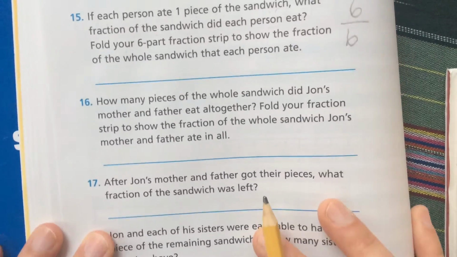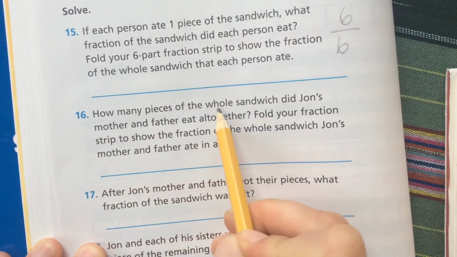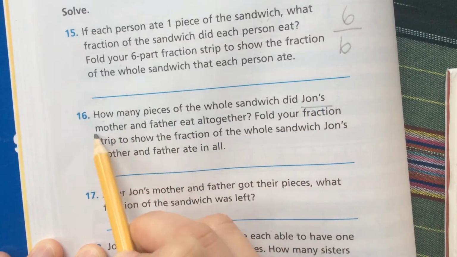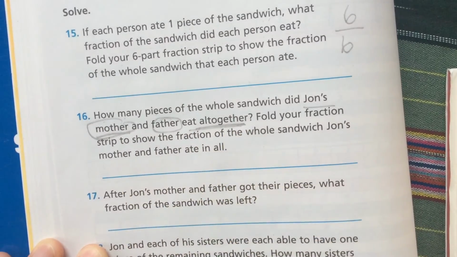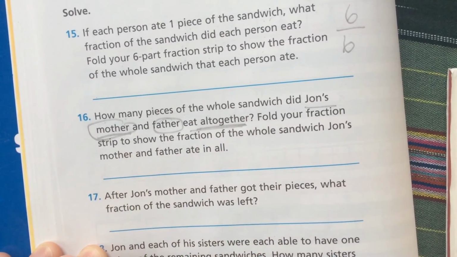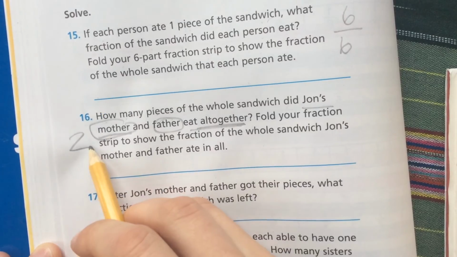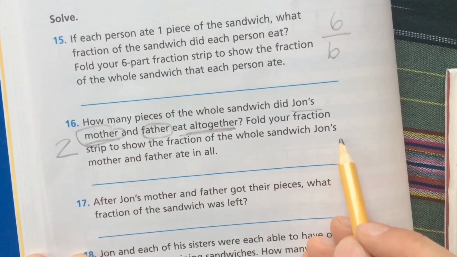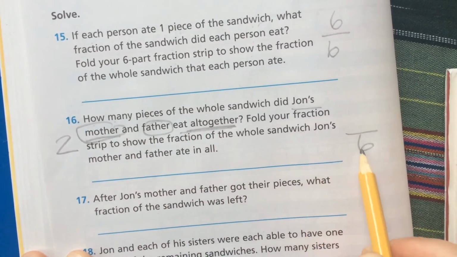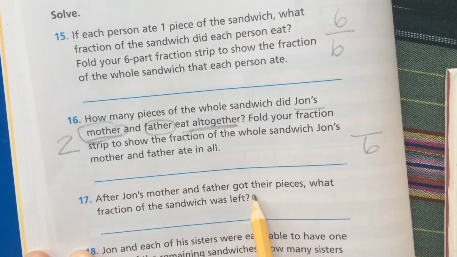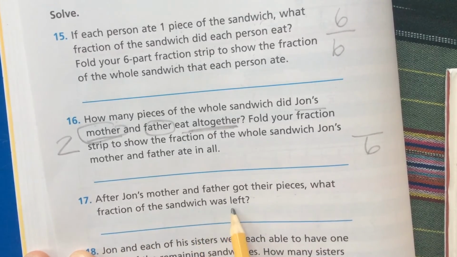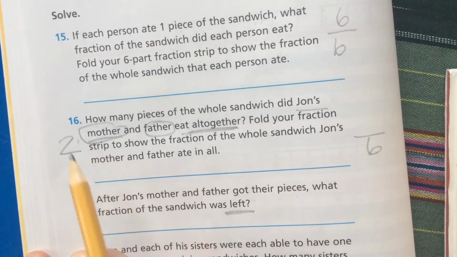Down here, number 2, it's talking about how many pieces of the whole sandwich John's mother and father ate all together. So how many people are they talking about here? 2. How many pieces total in the sandwich? 6. After John's mother and father got their pieces, what fraction of the sandwich was left? This is after they ate.